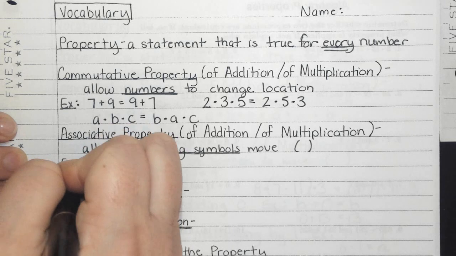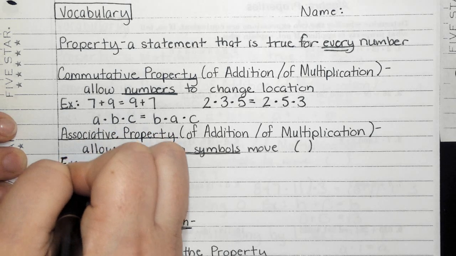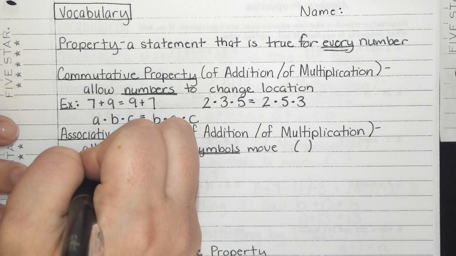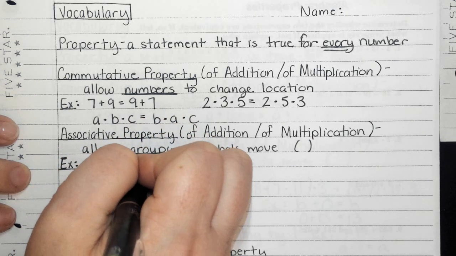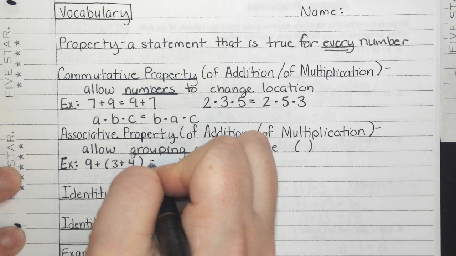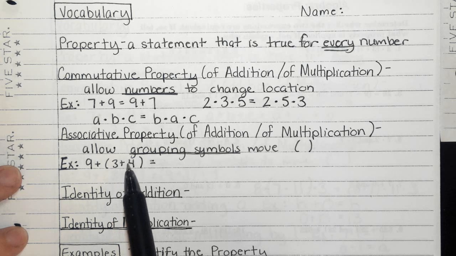An example of my grouping symbols moving would be if I have 9 plus (3 plus 4). So right now, 9 is by itself. 3 and 4 are grouped together. We could move those parentheses down. Maybe 3 and 4 go to school together, so they're stuck together.